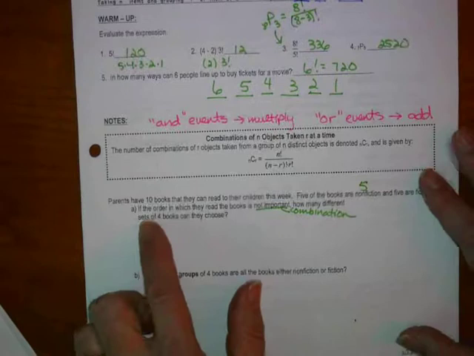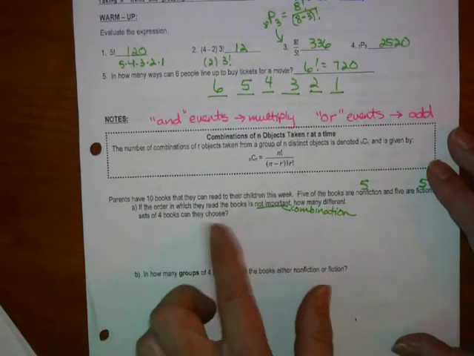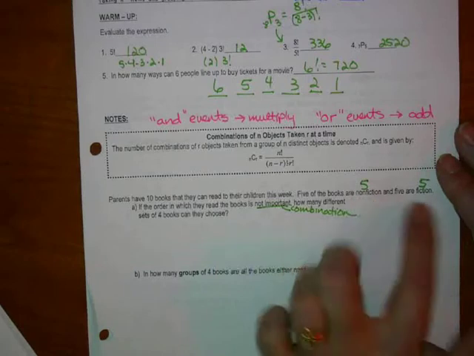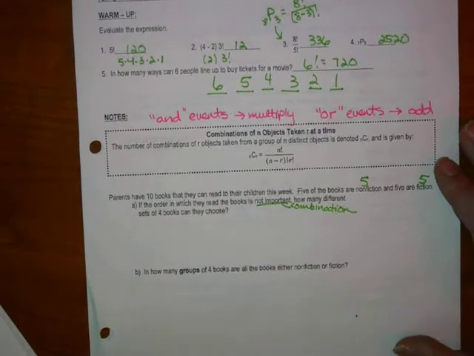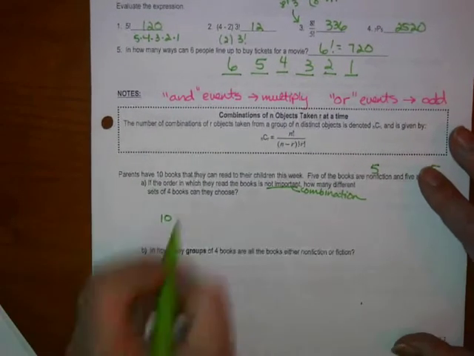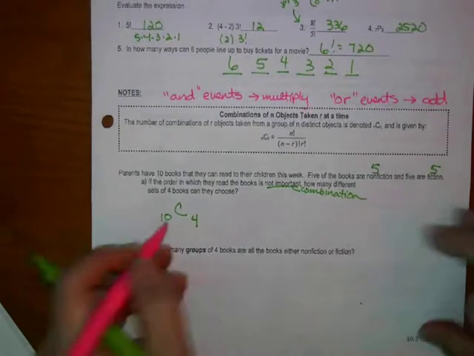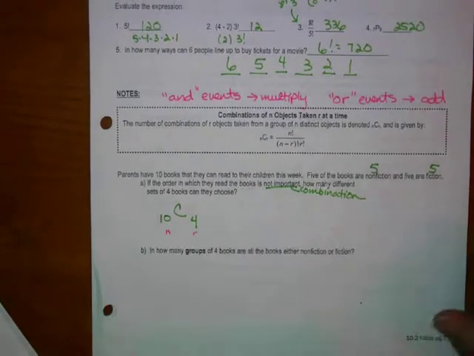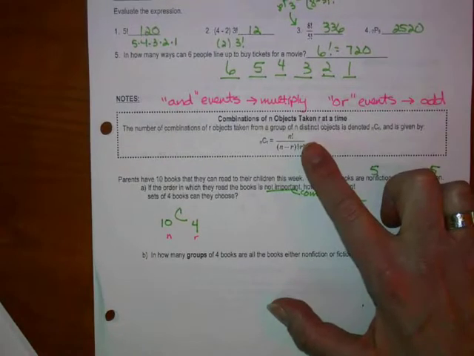Okay, so for this first one here, it says, if the order in which they read the books is not important, how many different sets of 4 books can they choose? So they have 10 books altogether. We want to know how many groups of 4 we can choose. So order doesn't matter, so I'm going to do all my total 10 books, choose 4. Now remember, the first number is the n, the second number is the r. If I just plug it into this equation right here, let's see what it looks like.